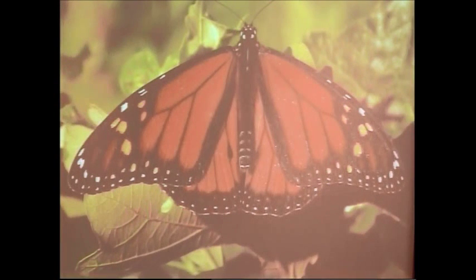If you know only one butterfly in the entire world, this is it. This is the monarch. This is most people's favorite butterfly species. The monarch is incredibly well known across the world.